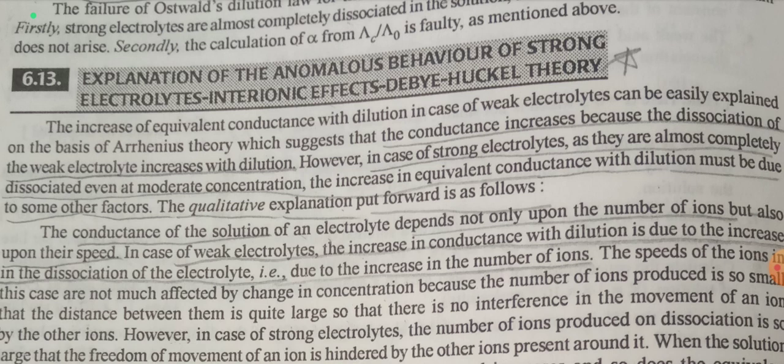The qualitative explanation put forward is as follows: the conductance of the solution of an electrolyte depends not only upon the number of ions but also upon their speed. In the case of weak electrolytes, the increase in conductance with dilution is due to increase in dissociation of the electrolyte. Due to the increase in number of ions, the speed of the ions in this case is not much affected by change in concentration because the number of ions produced is so small.